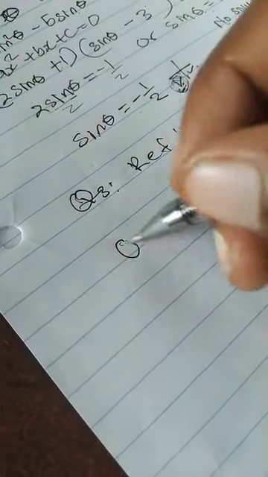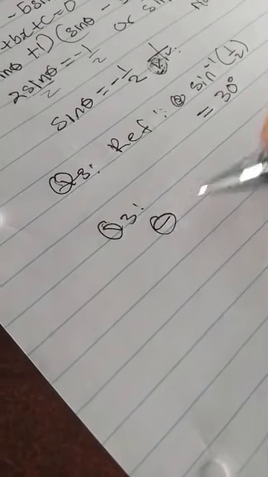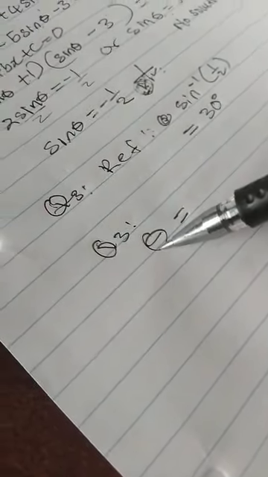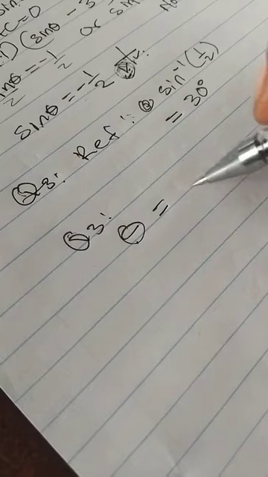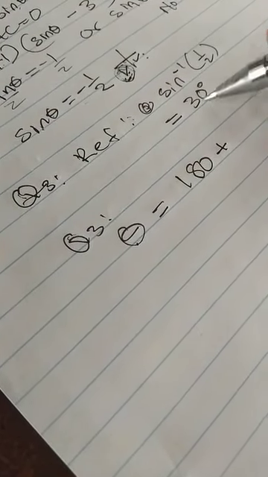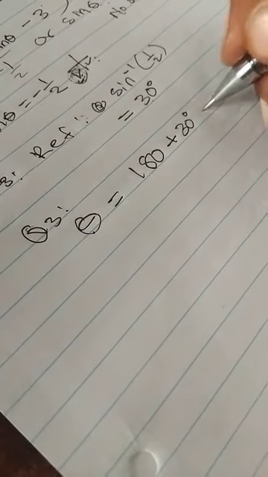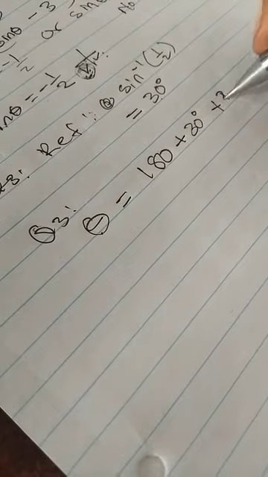Then you go and solve for theta in the third quadrant. The angle in the third quadrant is 180 plus your reference angle, which is 30, plus 360 times k.